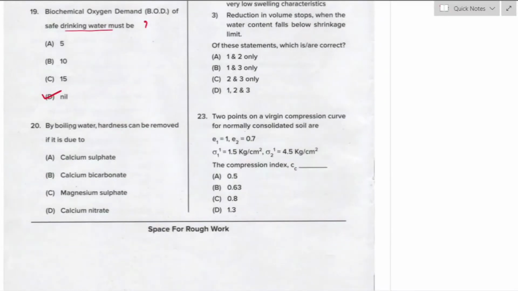Question number 20. By boiling water, hardness can be removed if it is due to. When the hardness is caused due to the bicarbonates of calcium and magnesium, it can be removed by boiling.